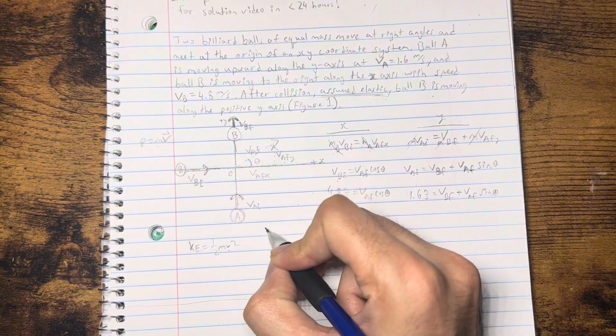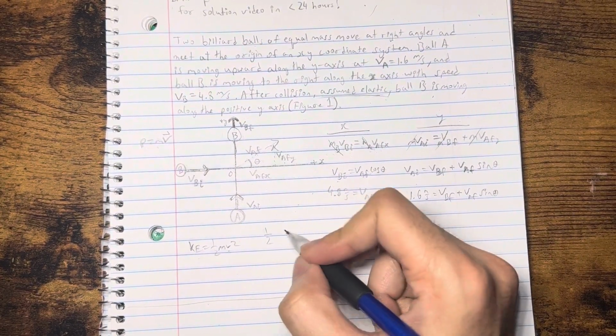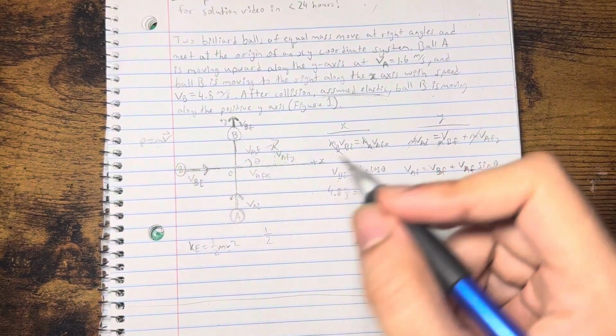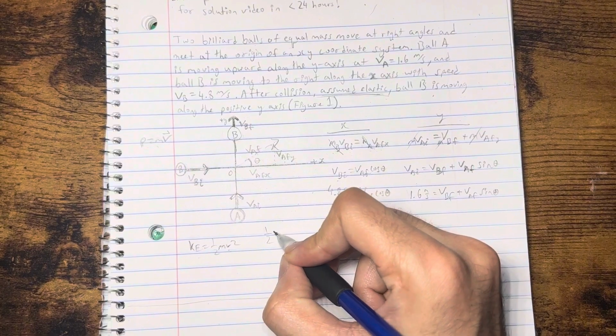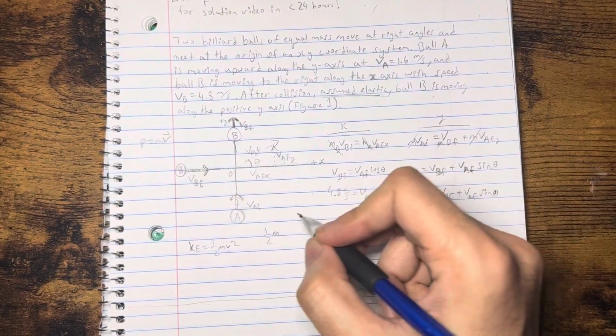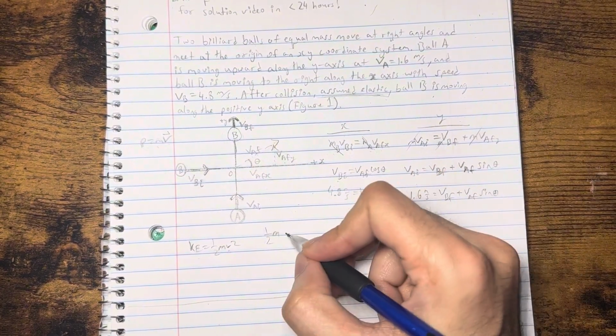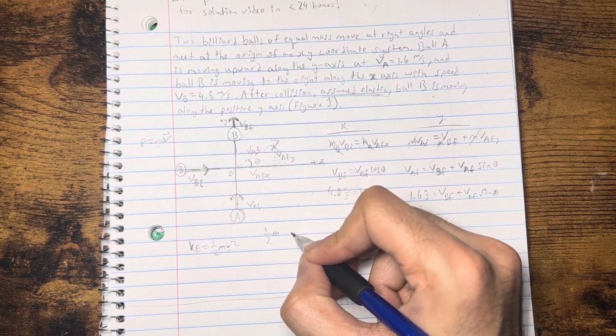So what that will look like is starting with the initial kinetic energy, we would have half times m. Once again, this would be ma, but we're just going to write m for now.